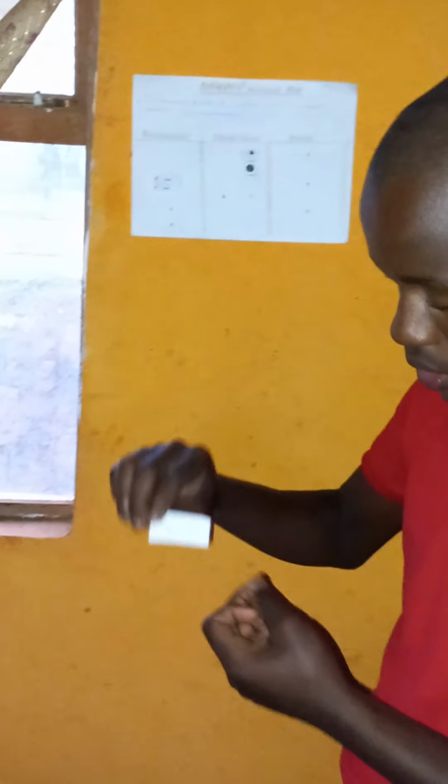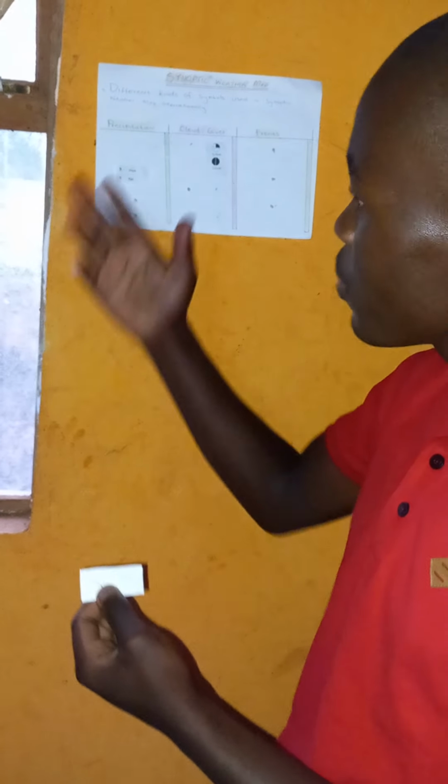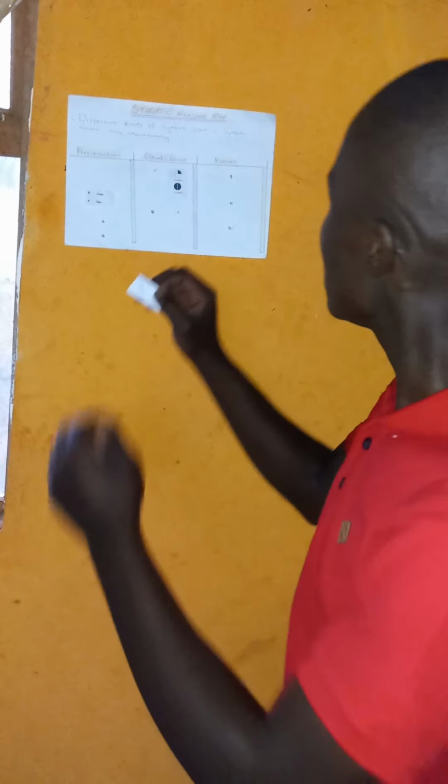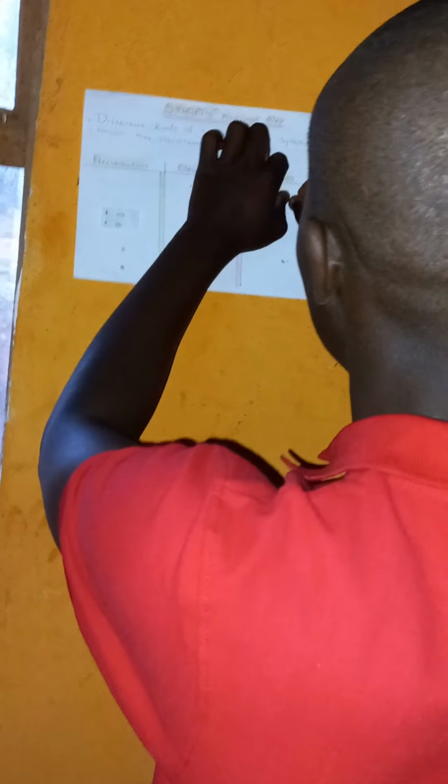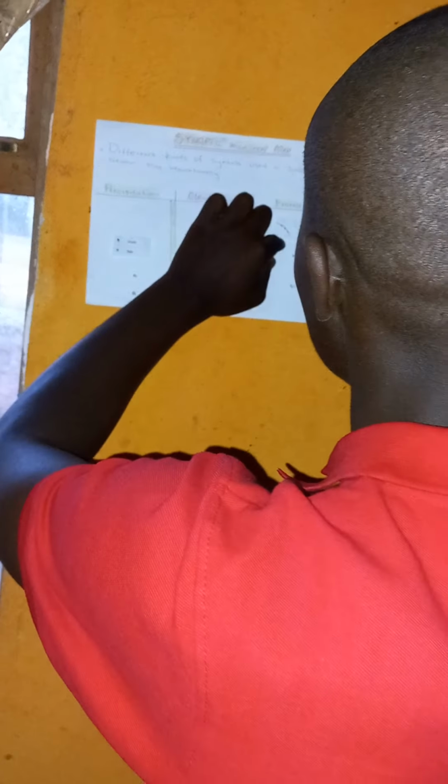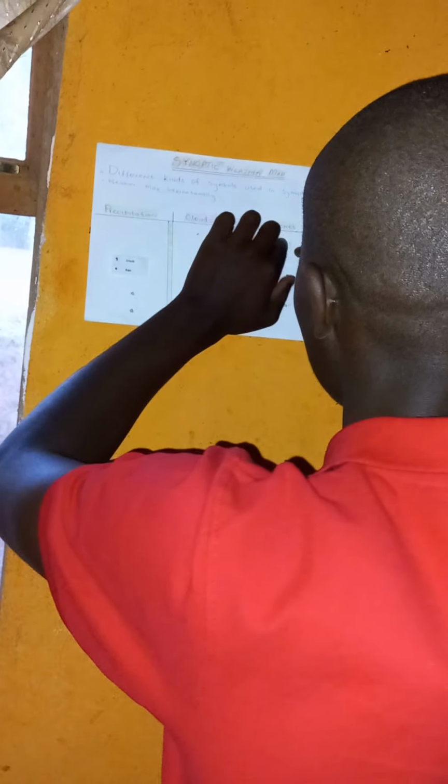Also, we are having a warm front. This is a warm front. Is it a precipitation, a cloud cover, or a front? Yes, correct. That is a front. A warm front belongs to the fronts. Yes, this is how we fill in our chart, and so on. Is there any question regarding our lesson for today? Okay, everybody seems to be happy with our lesson.